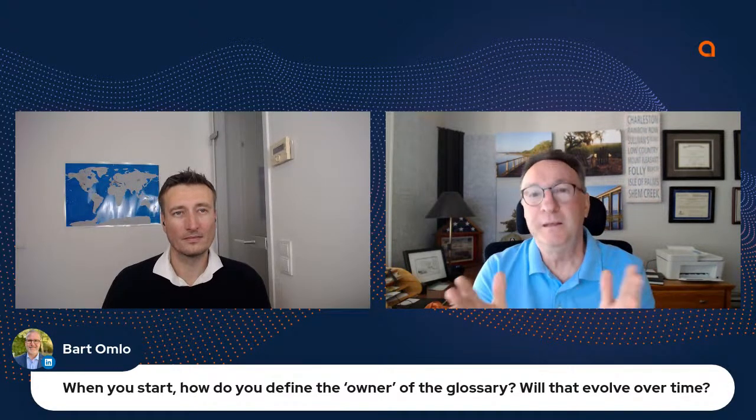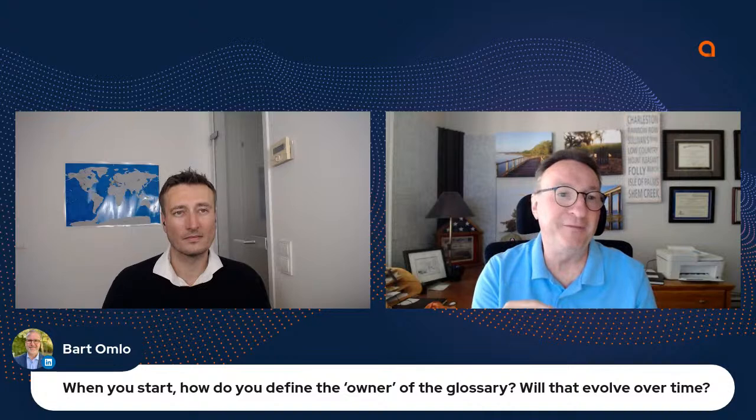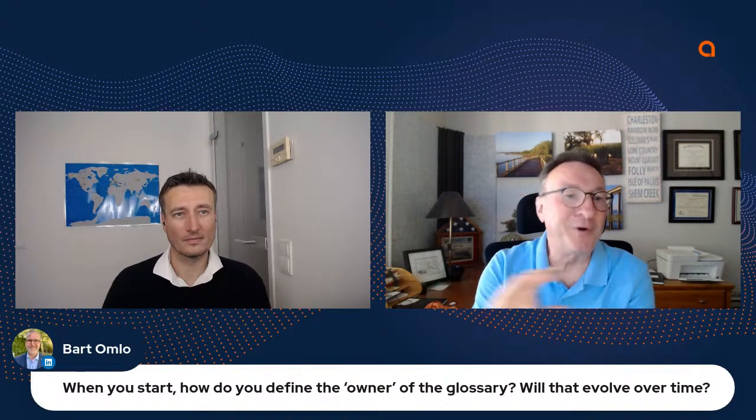So yes, there should be someone who owns the configuration of the glossary, who champions any changes to it and future maturation of it. But you may have to have a group of owners, only one each per a set of terms or a term.